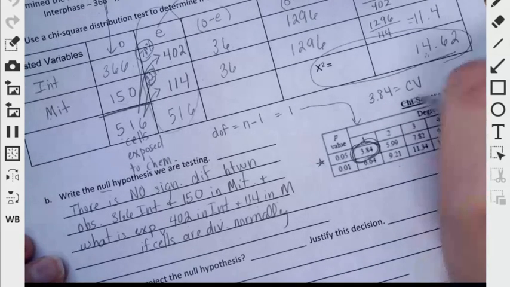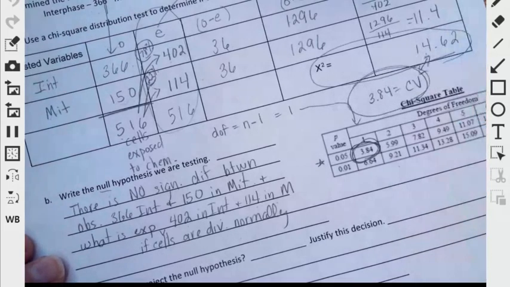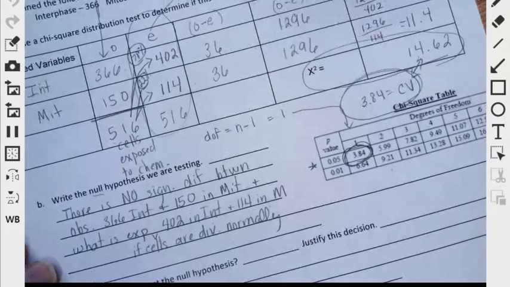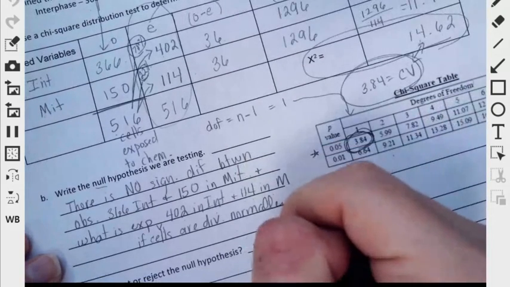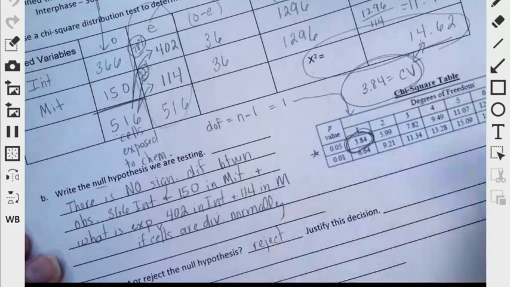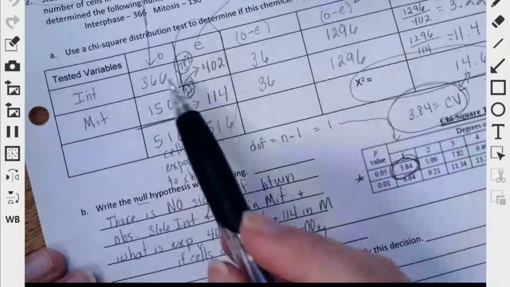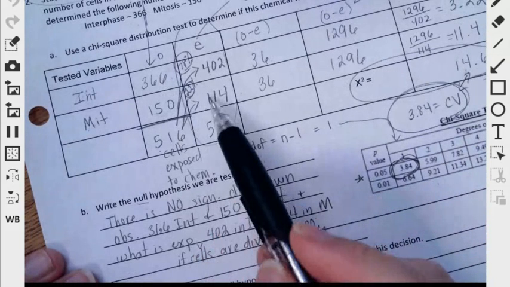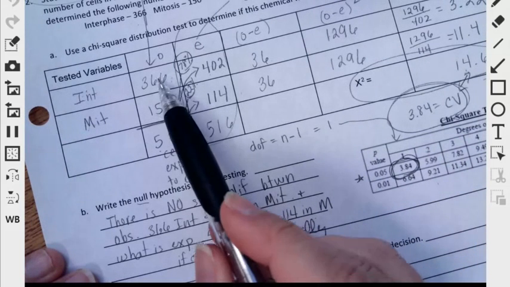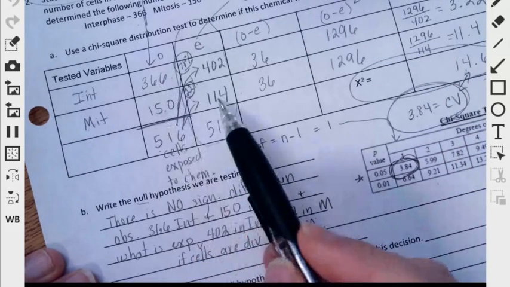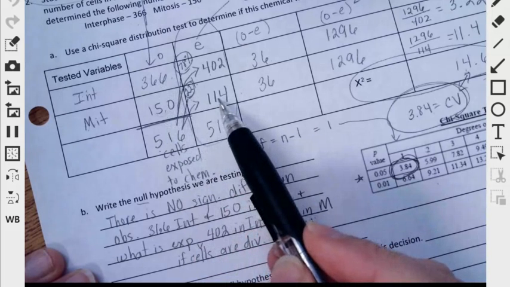All right, so now we've got these numbers, we compare them. And we can see that our chi-square value of 14 is way over that critical value. So that means you reject the null, okay? The null says that these two sets are a good fit. The chemically treated cells are a good fit to the normal dividing cells, okay? That's what our null says.